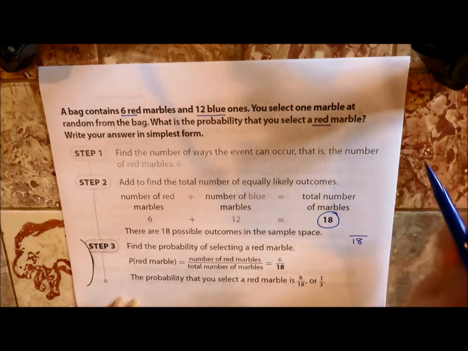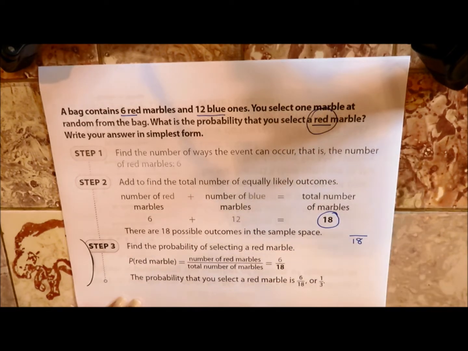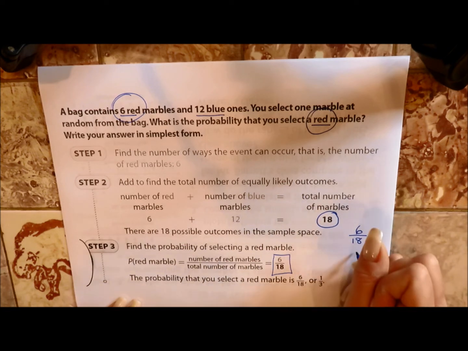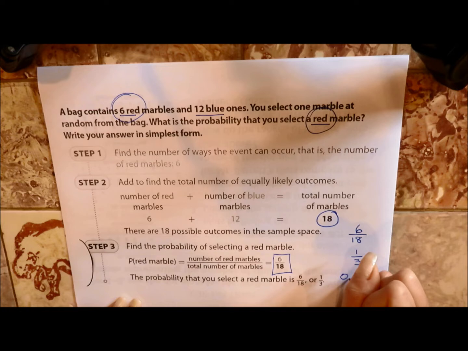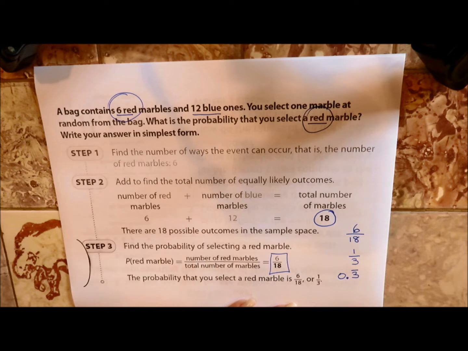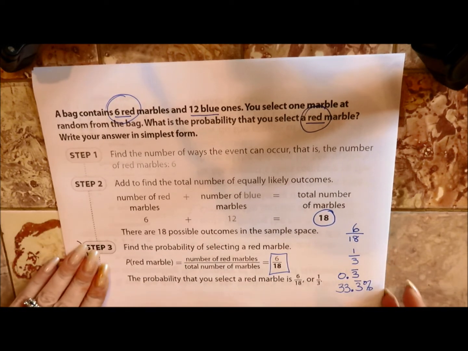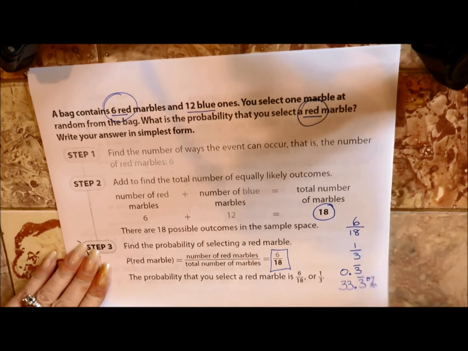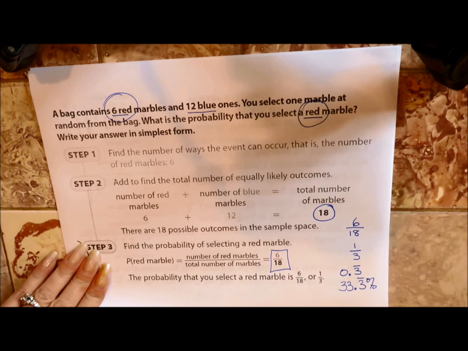Now, the part I'm curious about, remember, we were interested in red marbles. There are 6 red marbles in the bag. That's going to be my numerator. So 6 out of 18, remember that's going to simplify to 1/3. As a decimal, it's a repeating decimal. It looks like this. So when I multiply it by 100, my percent is going to be 33.3 repeating percent. So the probability of getting a red marble is 1/3, or 0.3 repeating, or 33 1/3%.